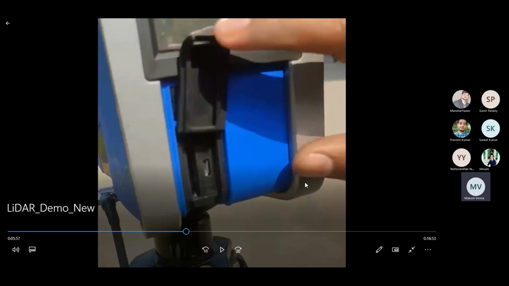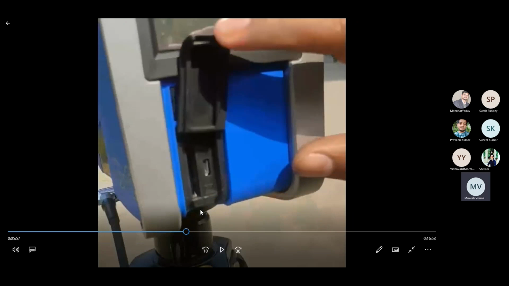And this is the SD card module on which we can insert the SD card that will be used for the storing of this collected data.